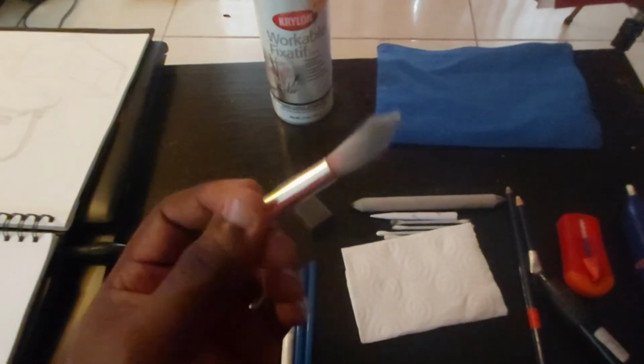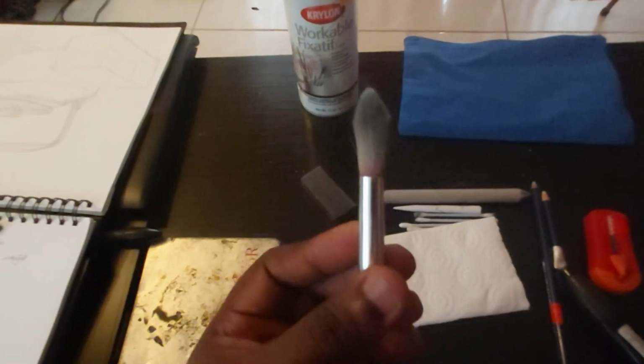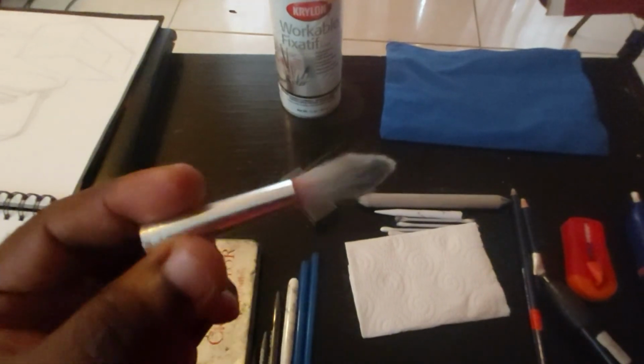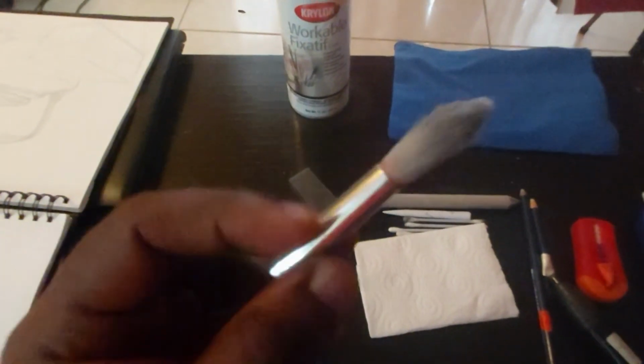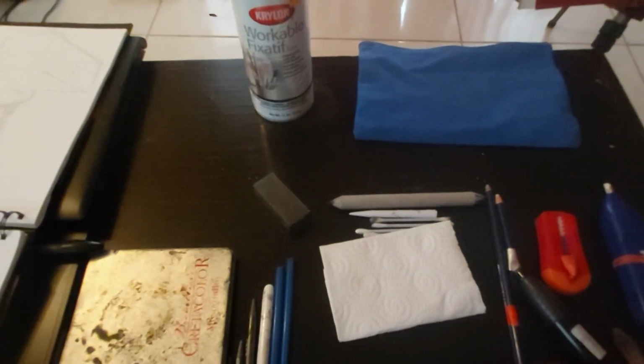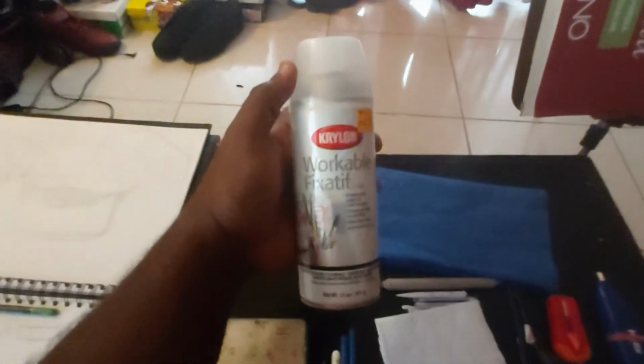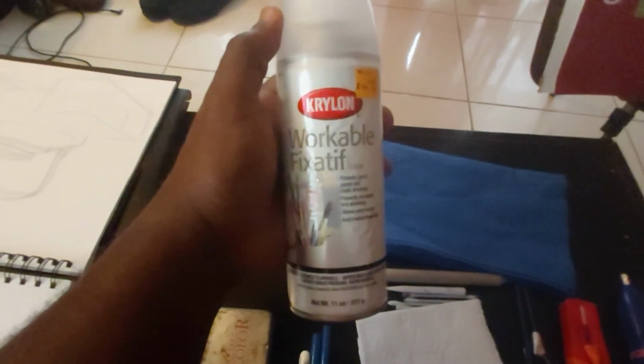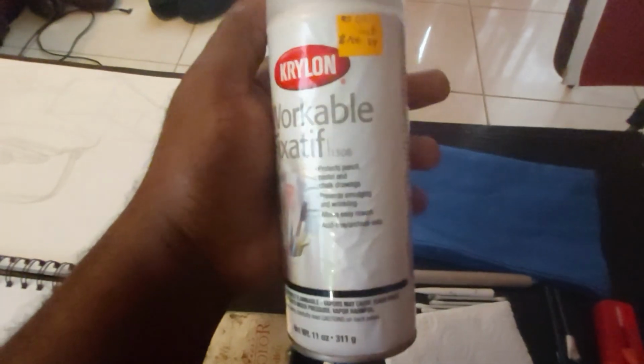Very valuable, right? I use this brush particularly when cleaning up work, to get off those eraser shavings, to dust off any excess graphite that may have been smudged or lifted. Very important as well, as an art student, you need to have a pencil case. And the last thing that is used here, workable fixative, used to coat the work when you're finished drawing. Cool.